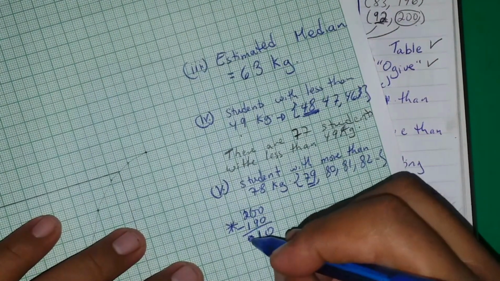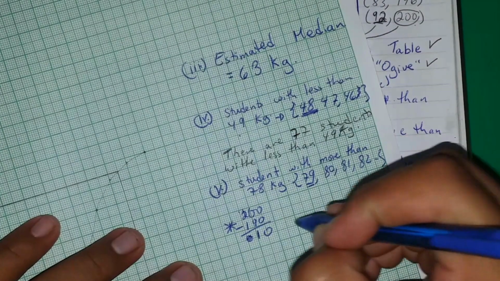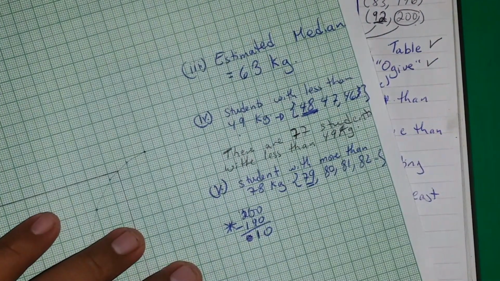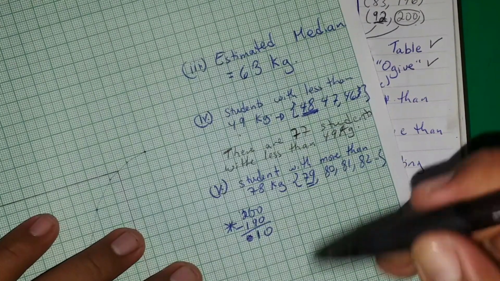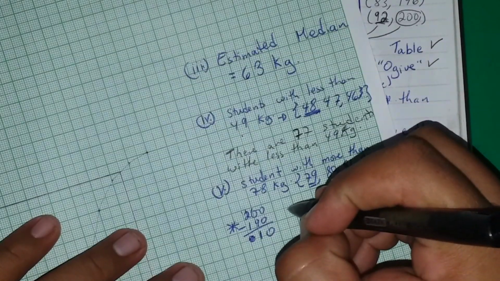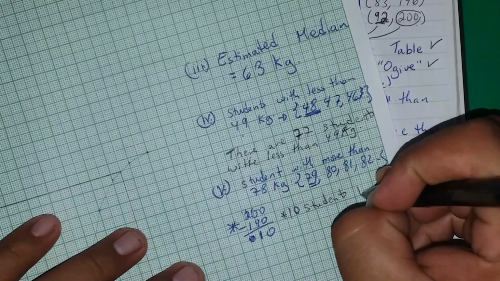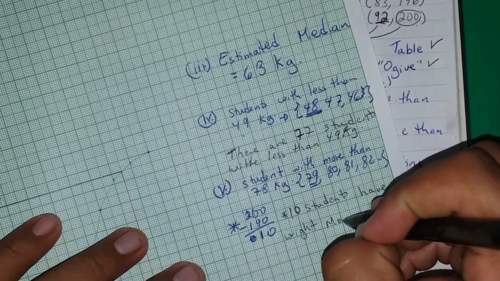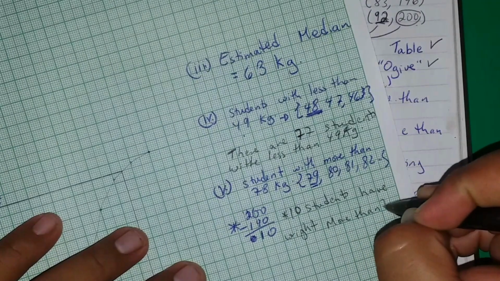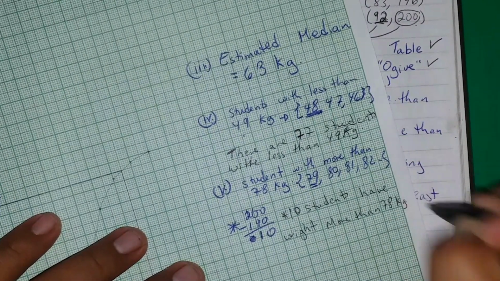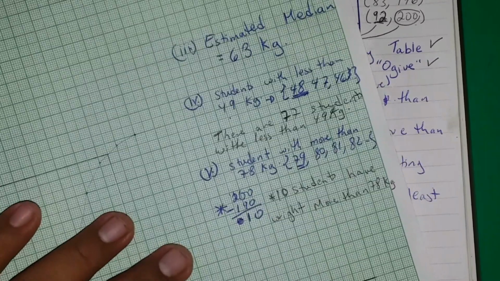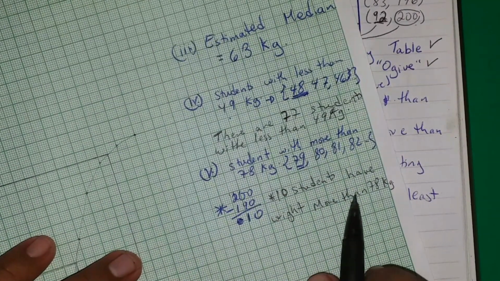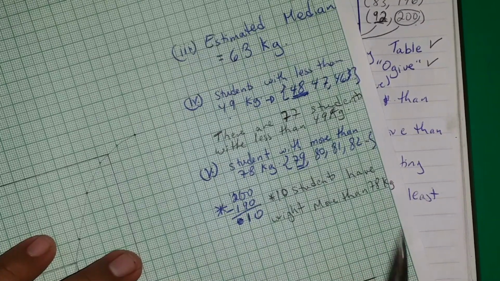So we have 10 students. So we subtracted, right? So 10 students have weight more than 78 kilograms. Okay, let's wrap it up. 10 students have weight more than 78 kilograms.